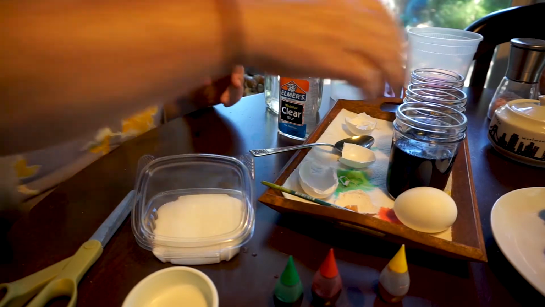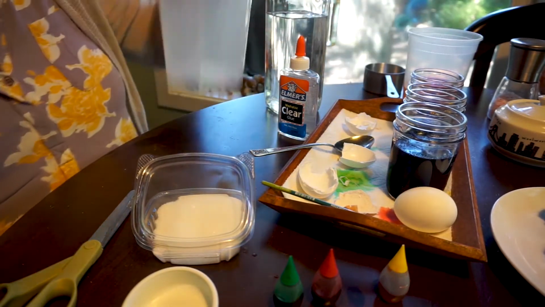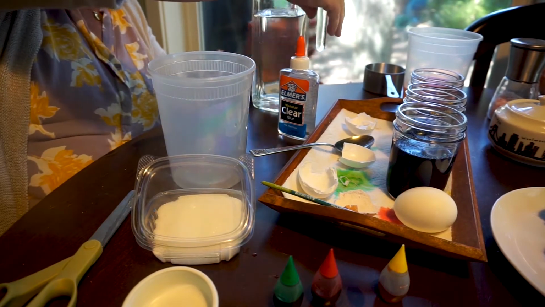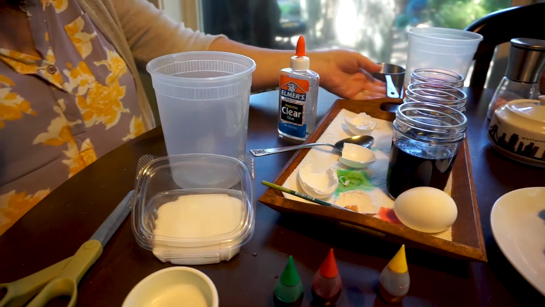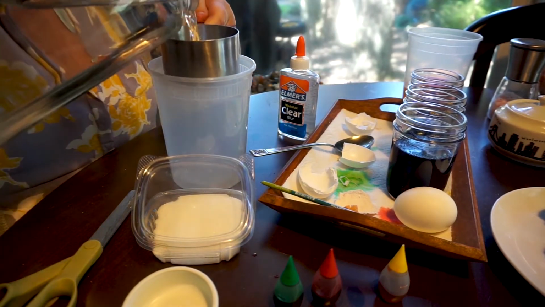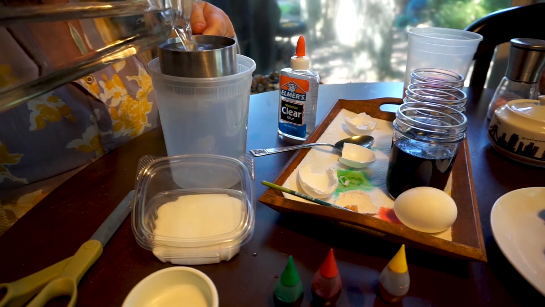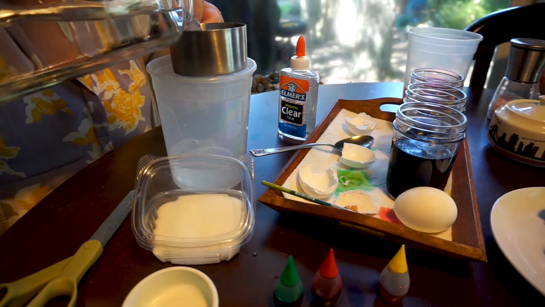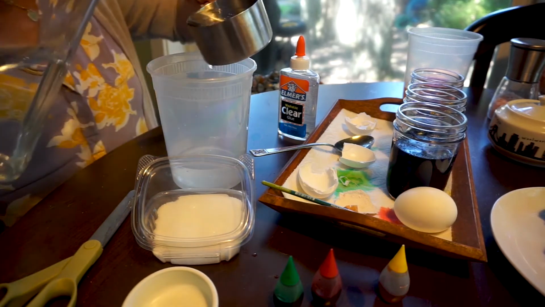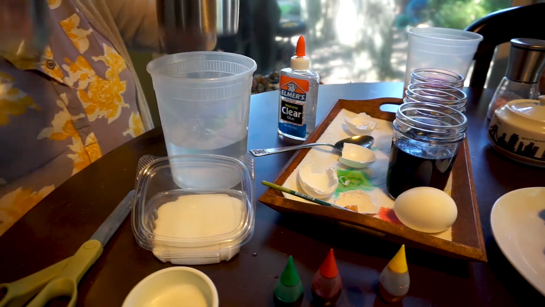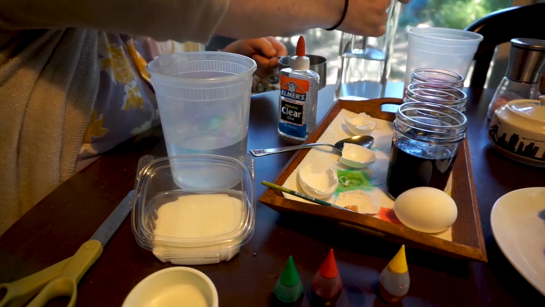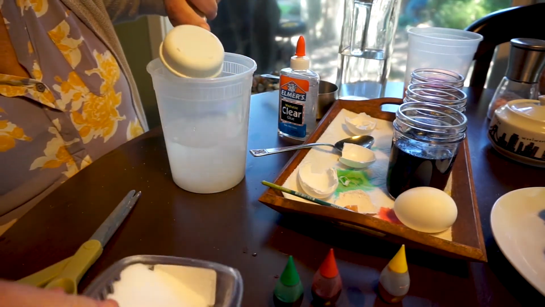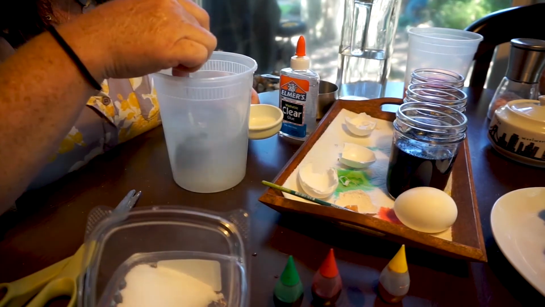Now, in order to make our solution, just take an empty container like this. This is hot water. You're going to mix 2 cups of water with 1/4 cup of alum. And you're going to stir it up.